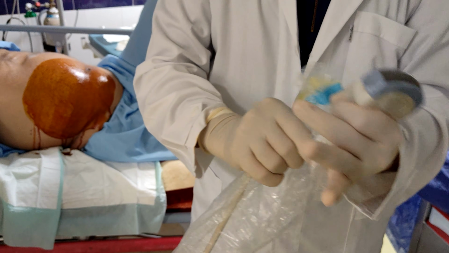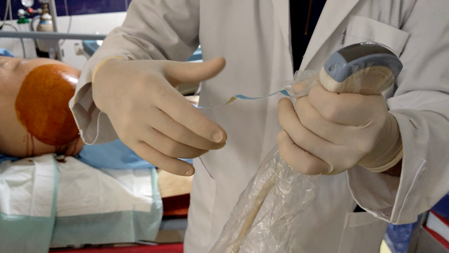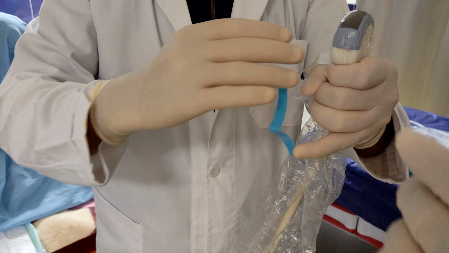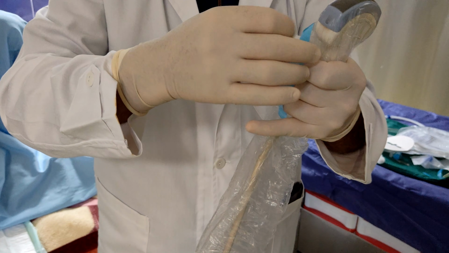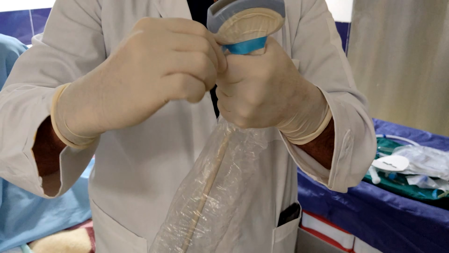Before starting the procedure, careful preparation is essential. Review imaging to confirm ascites volume and distribution, check coagulation profile if clinically indicated, and exclude signs of active infection at the abdominal wall.